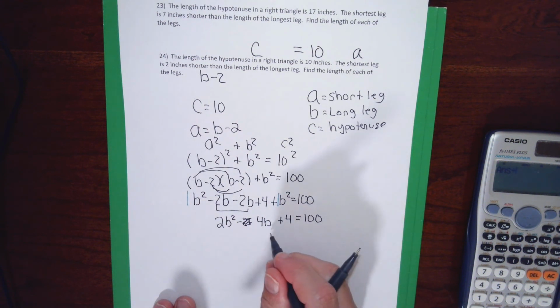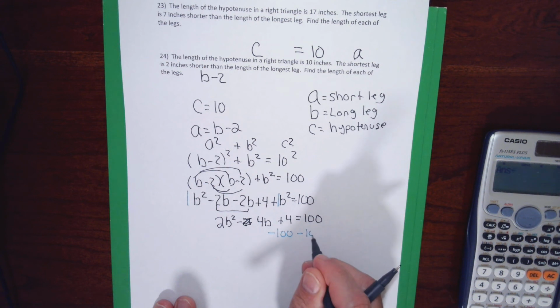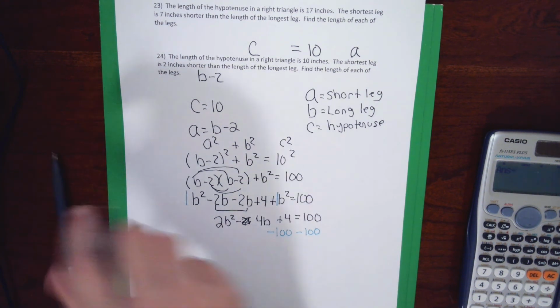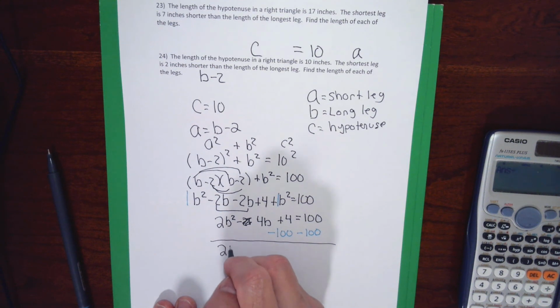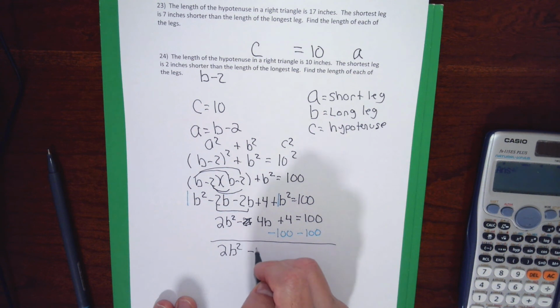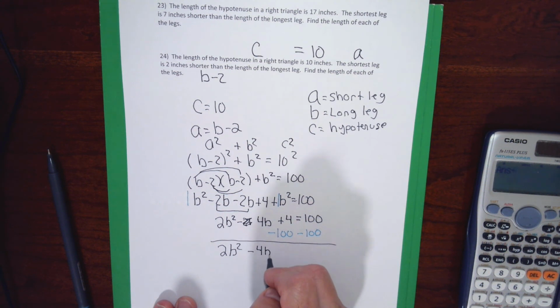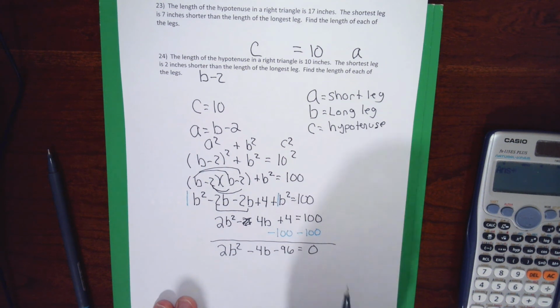I need to get it set equal to 0 so I can solve by factoring. So I'm going to minus 100 from both sides, and that will give me 2b squared minus 4b minus 96 equals 0.